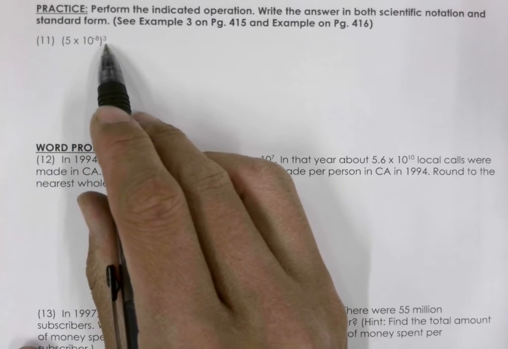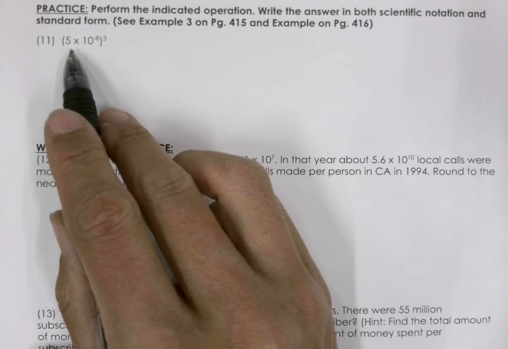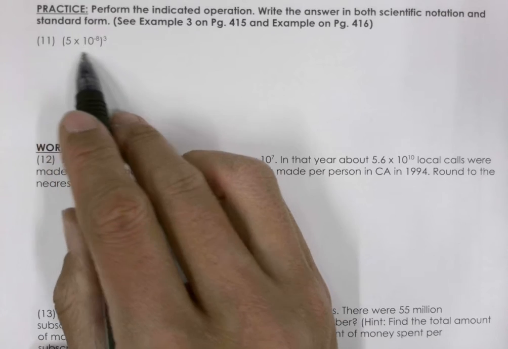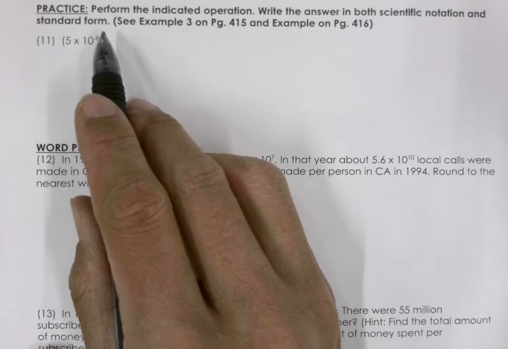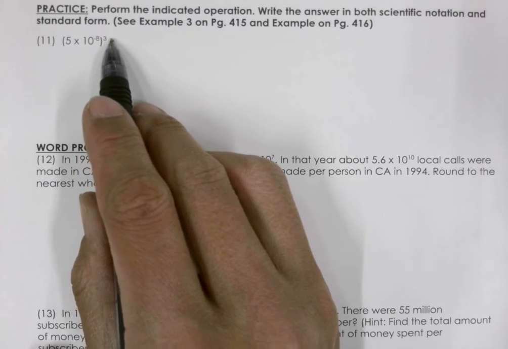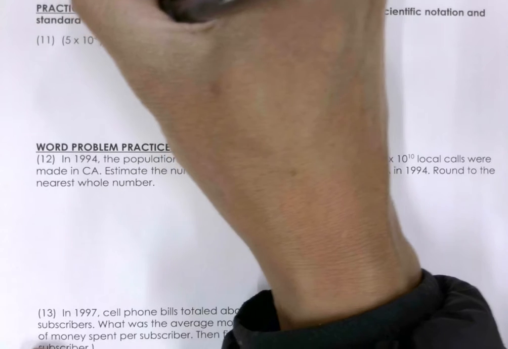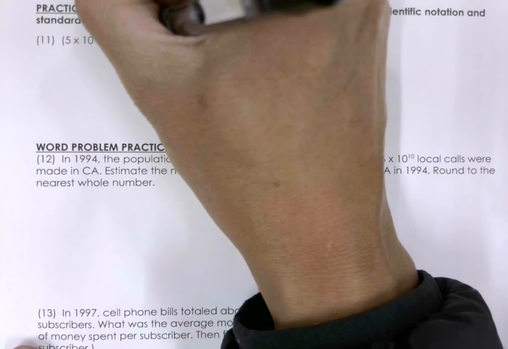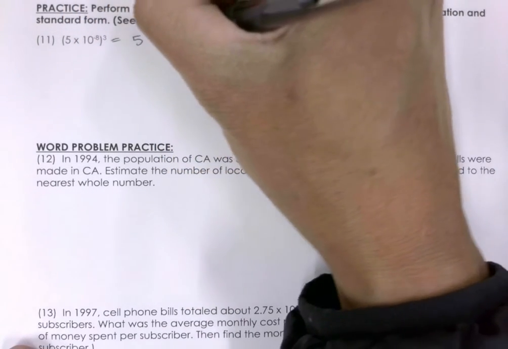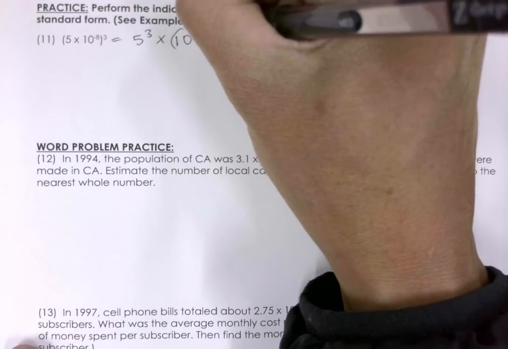And if we remember, our powers property tells us that when we evaluate this, we're taking the exponent and distributing it out to the 5, and we're also distributing it out to the 10, right? So we can go ahead and do that first. We could say 5 to the 3 times 10 to the negative 8 to the power of 3.